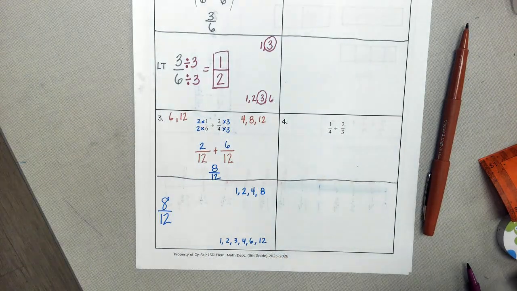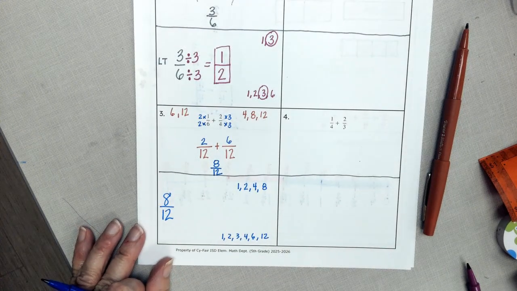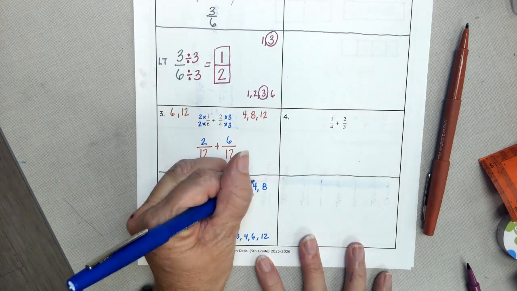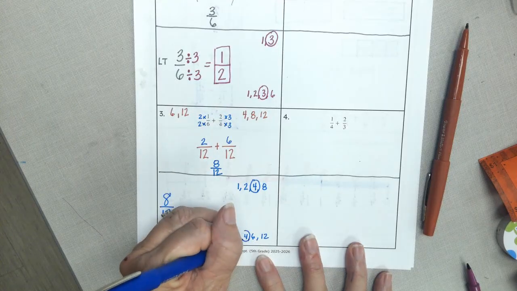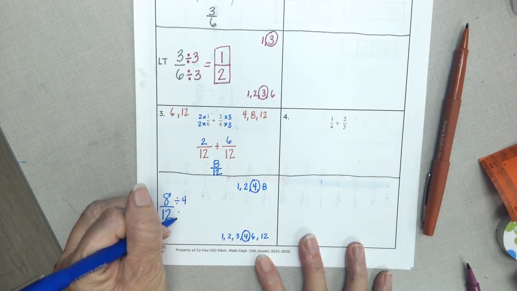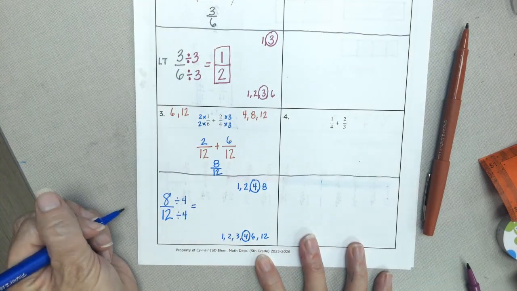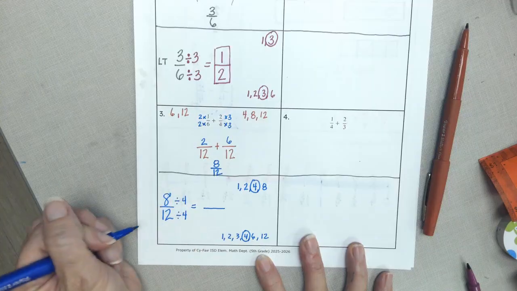And what is the highest number that they share? Bella? 4. That is the number we want to choose to divide by. So if we divide by 4 on the top, we can also divide by 4 on the bottom, and then we are able to get a new fraction name.